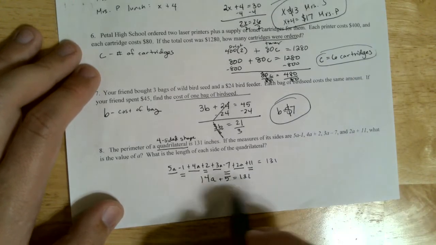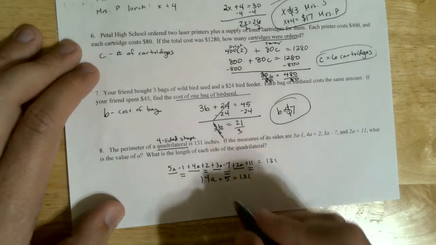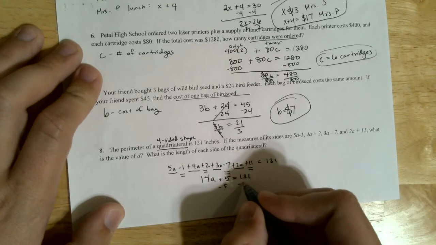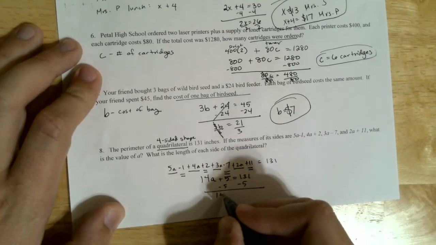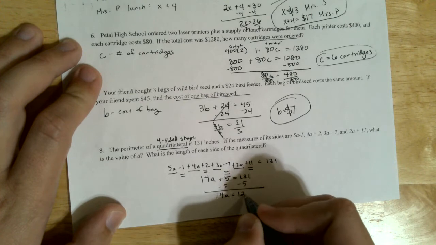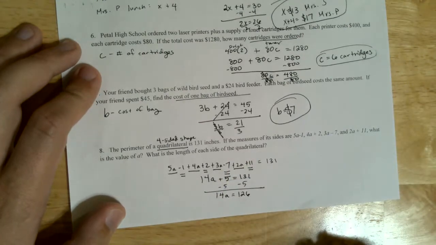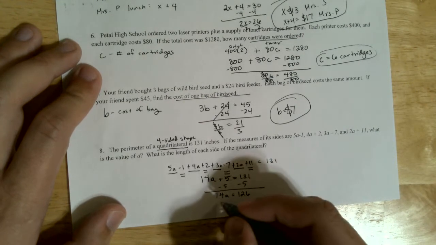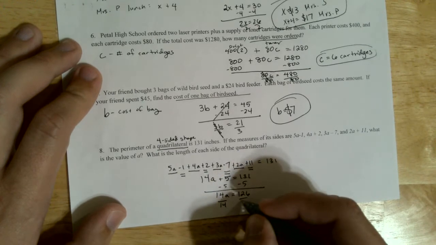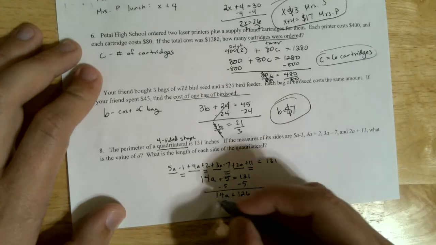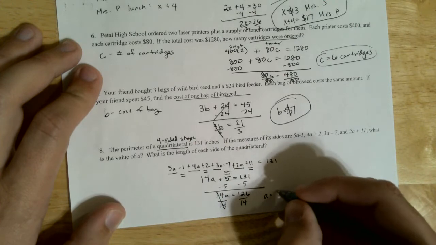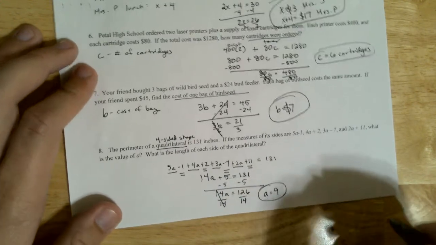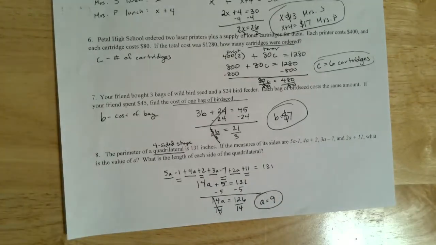All right, so now we have a two-step equation from here. First things first, let's undo this plus 5 by subtracting 5. We get 14a is equal to 126. Then to undo 14 times a, we're going to divide by 14. So we will get that a will equal 9. So we did figure out the value of a. That is something that we wanted at the beginning. Now we need to figure out the value of each side of this quadrilateral.